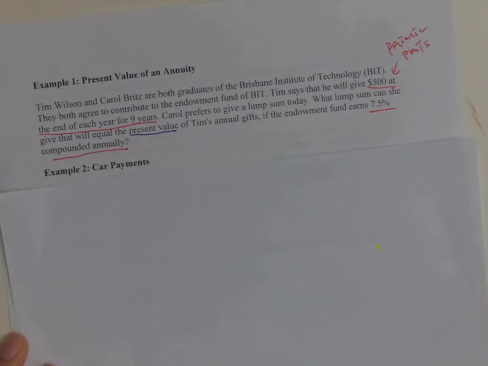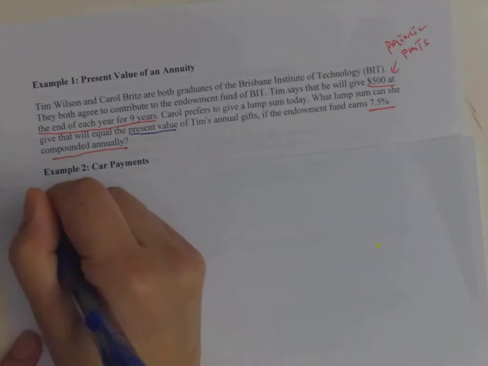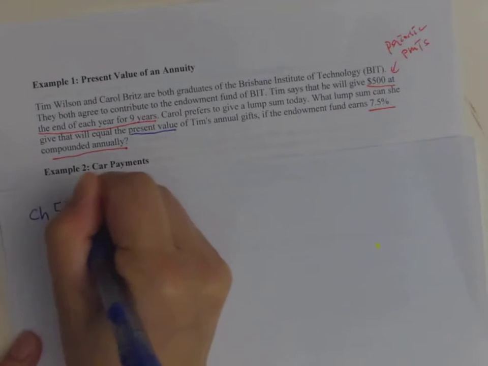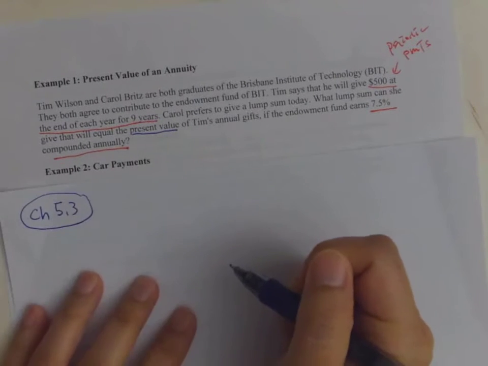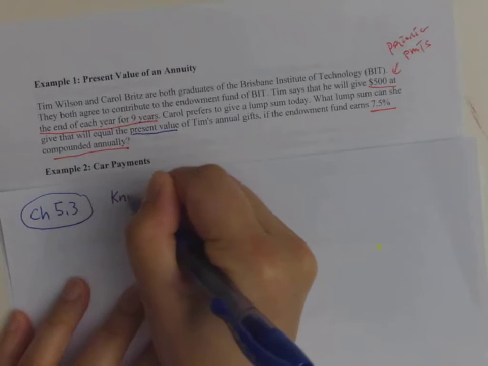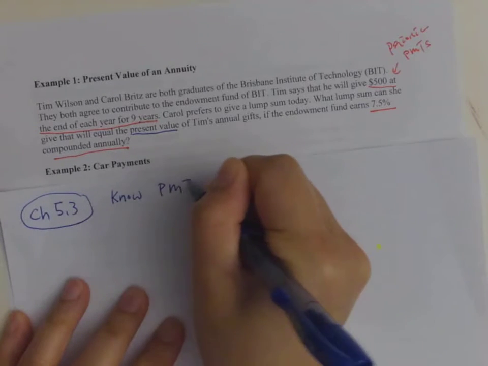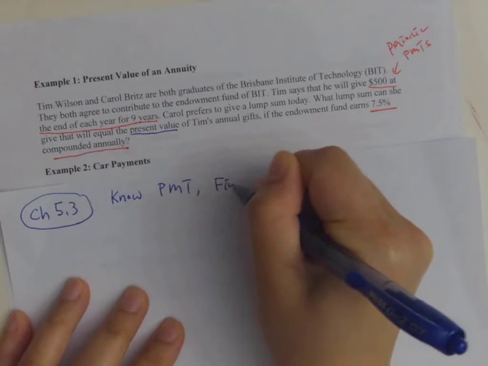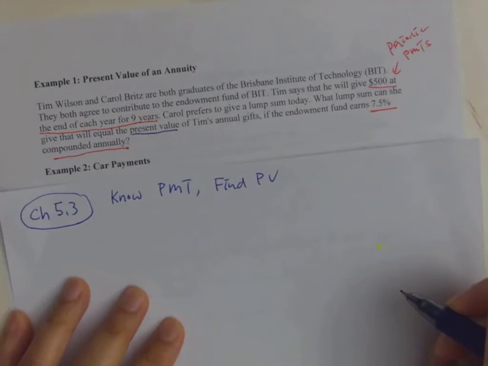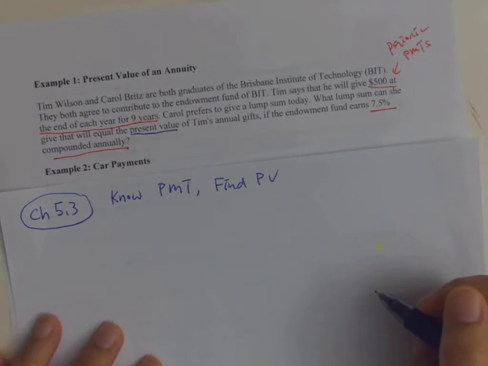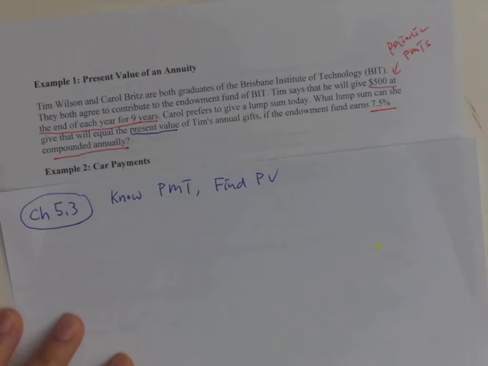So let's write down what we know. This is chapter 5.3, and we know the payment, and we need to find the present value. So I'm going to write down the formula, the one that we looked at earlier.